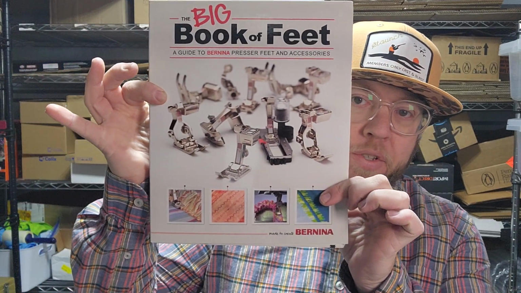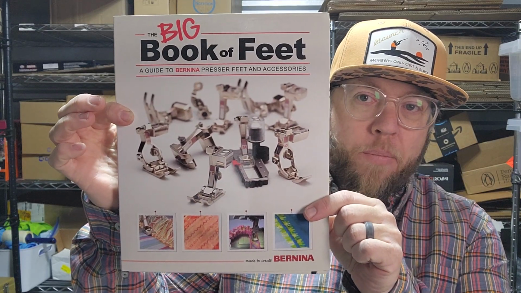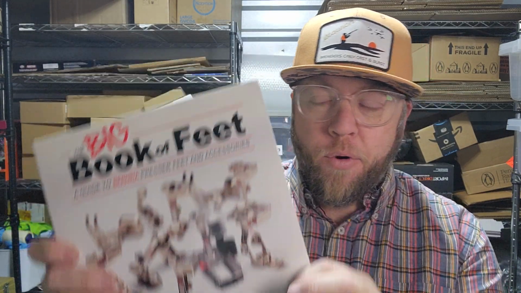And I happened to be at an estate sale this past Saturday morning. I was walking around the house and the prices weren't awesome. It was the second day, so they were 50% off. And I saw this book sitting in a room. They didn't have a lot of books, but it was just sitting in a craft room.